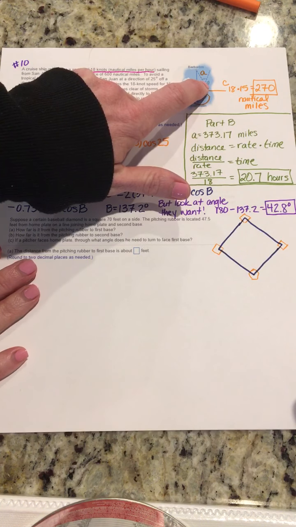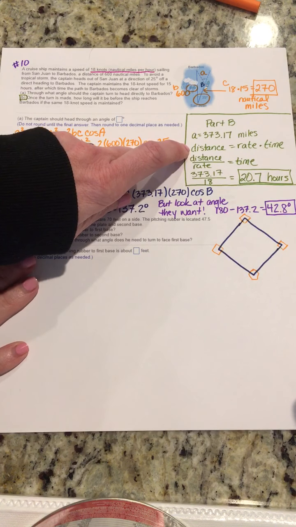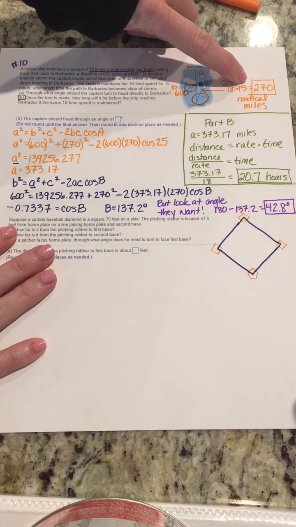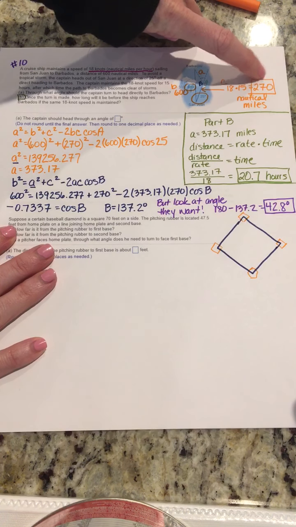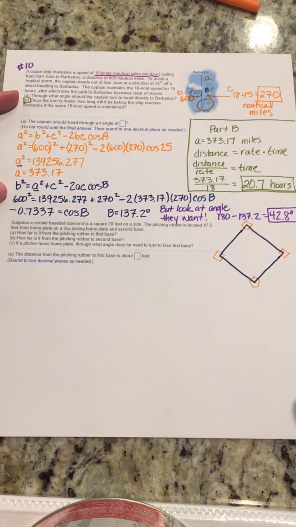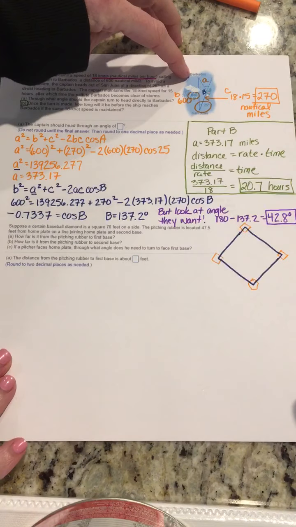So we need to calculate the distance. Distance equals rate times time. So it's 18 nautical miles per hour times 15 hours. That's how we get 270 miles here. Then it wants to know what angle it has to turn back to get to Barbados.